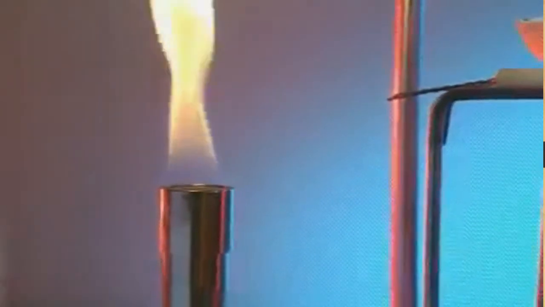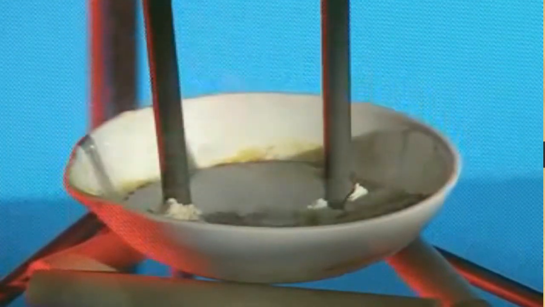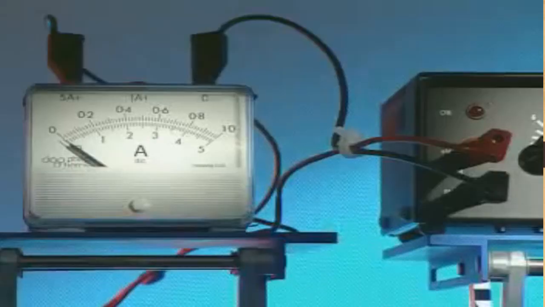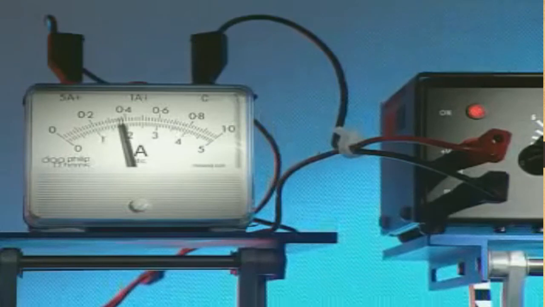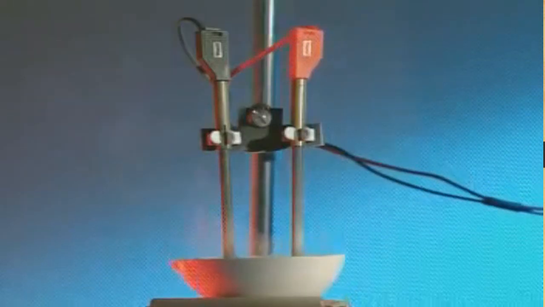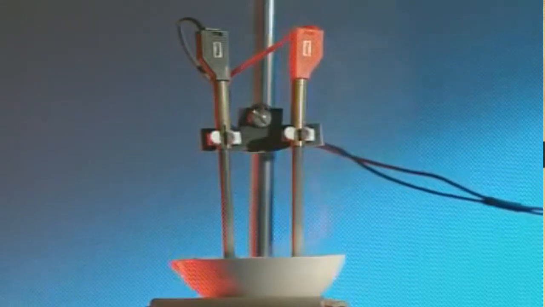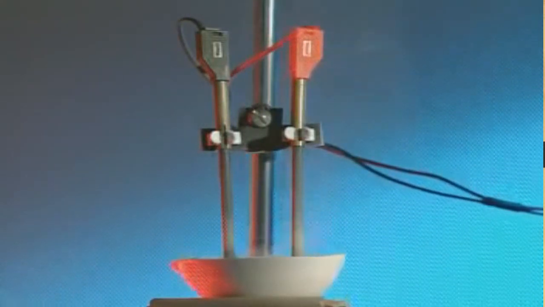Solid lead bromide doesn't conduct electricity. It needs to be molten. Lead bromide melts at 370 degrees Celsius. Switch on now, and a current flows. In this circuit, the electrode on the right is positive, the one on the left is negative.